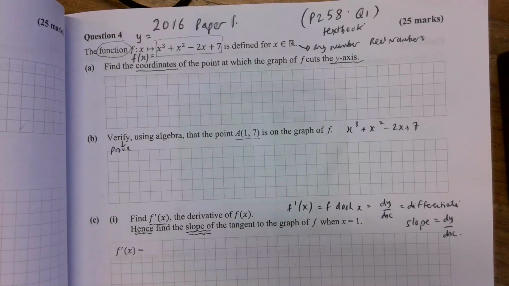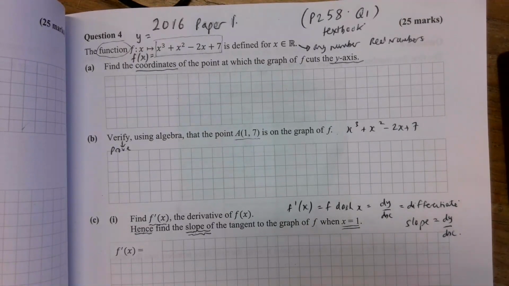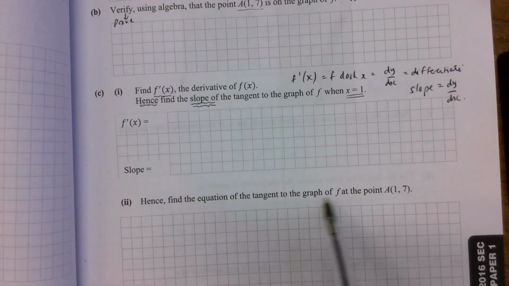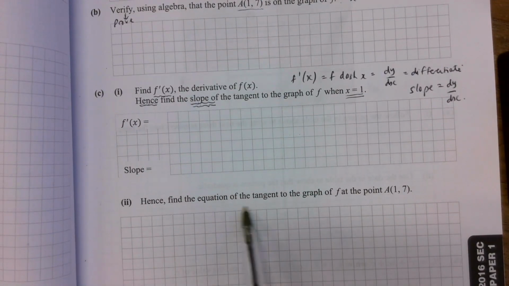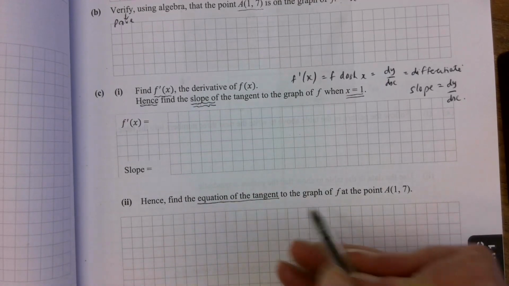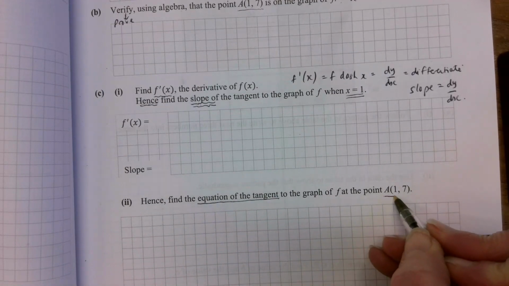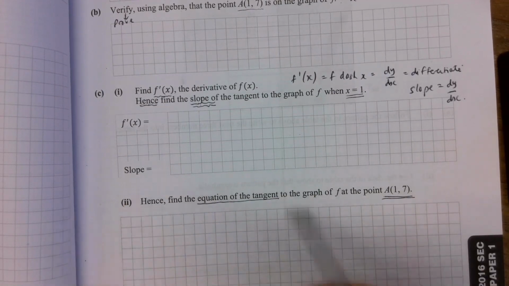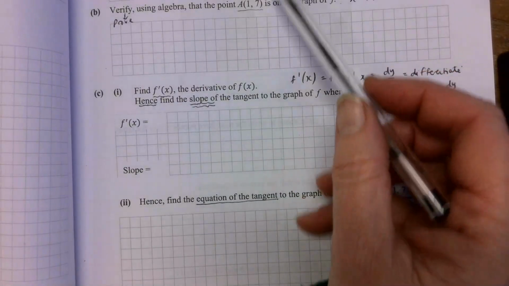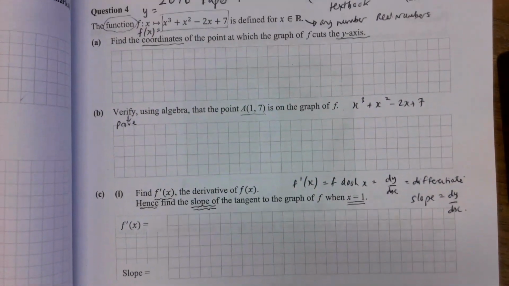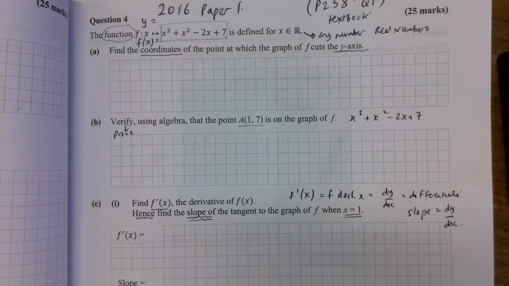Okay, when x equals 1. And then hence find the equation of the tangent. So this is the harder bit. Hence find the equation of the tangent to the graph of f at the point 1, 7. That's going to be maybe 5 marks at the end. It might even be a 7 or 8. But we should be able to get a good 15 marks here anyway, if we can get this bit done. And 15 marks out of 25 would be 60%, which on a calculus question would be good. If you can get 60% in a calculus question in the mocks, that's great, because calculus is tough in the mocks.